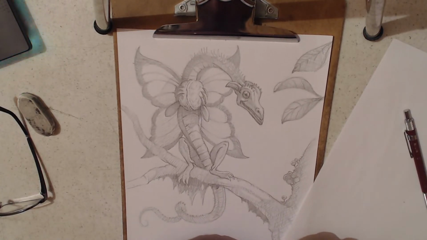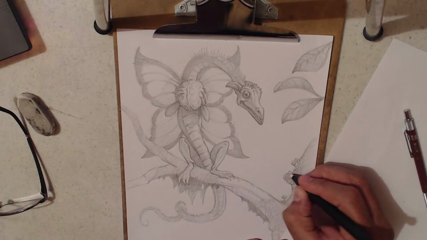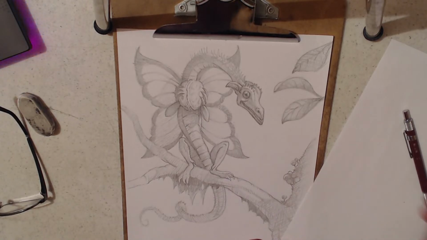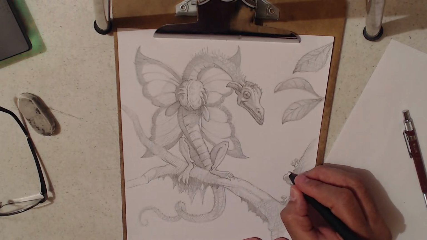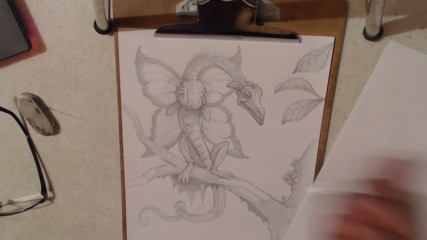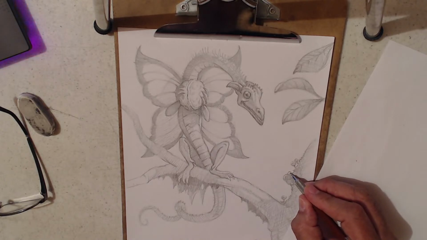I think I have to erase some of this pencil work here. And then redefine the edge.